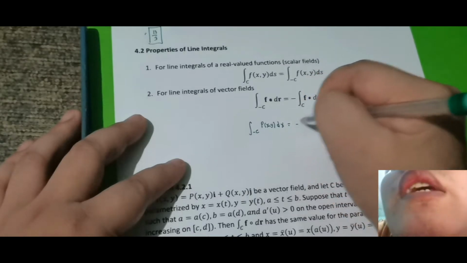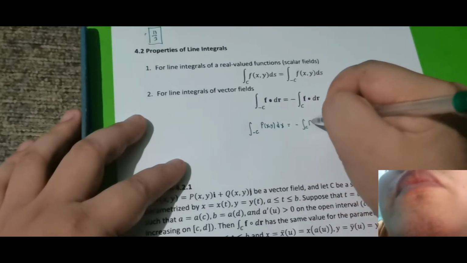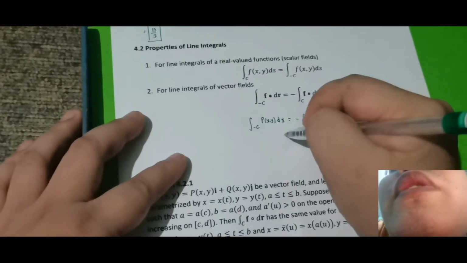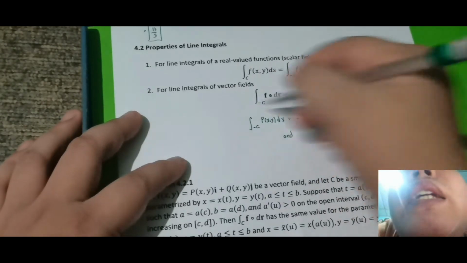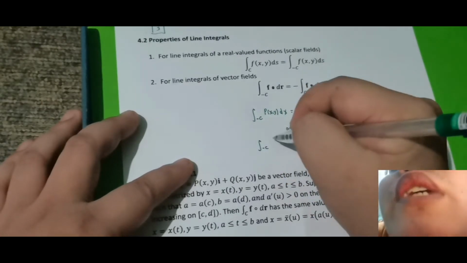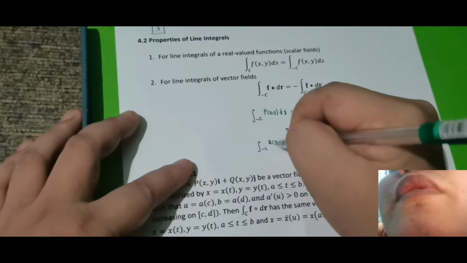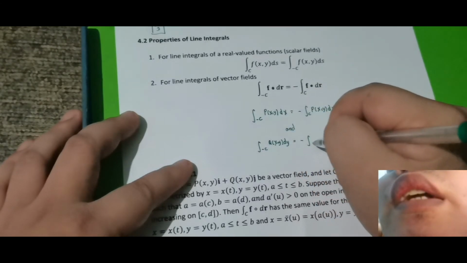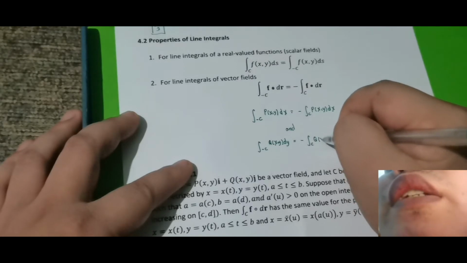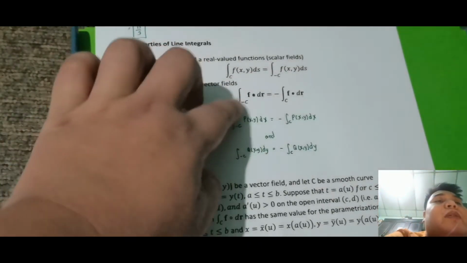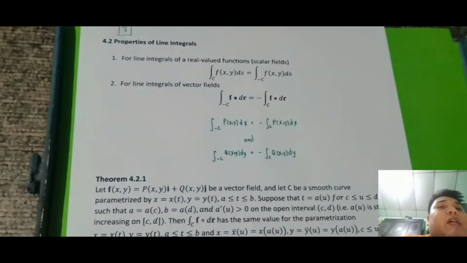This is just equal sa negative integral along C ng P of x comma y dx. Also, integral traverse clockwise direction ng Q of x comma y dy is just equal sa negative integral ng Q of x comma y dy. Kumbaga ito yung dalawang definition sa loob niya. Tandaan yung properties number 1 yan.